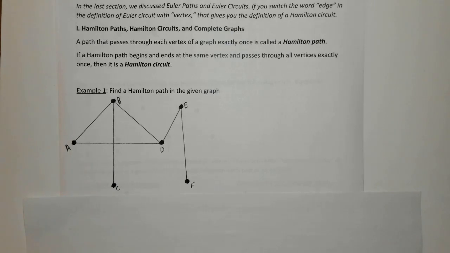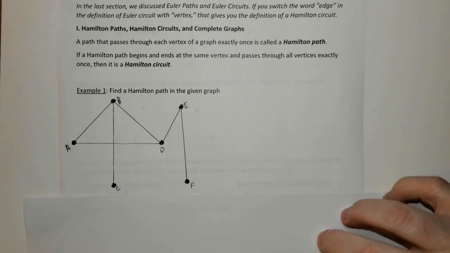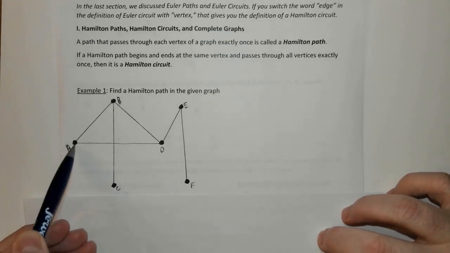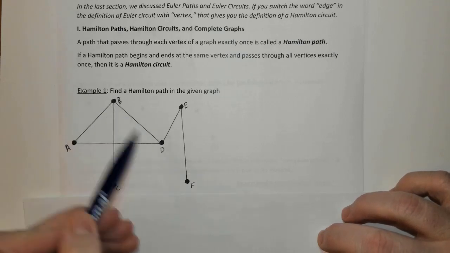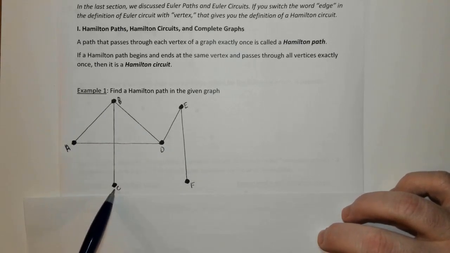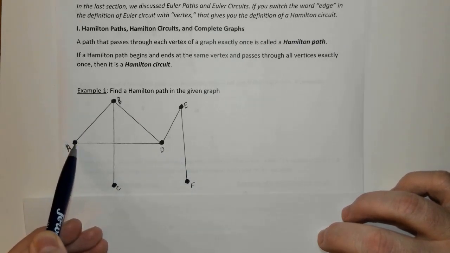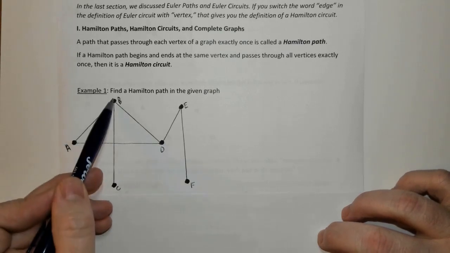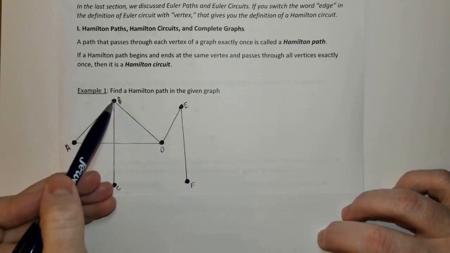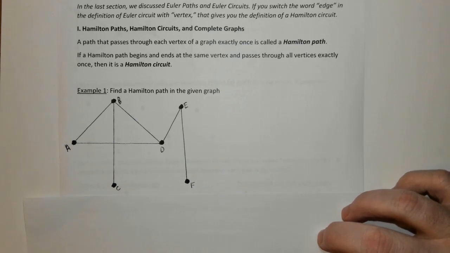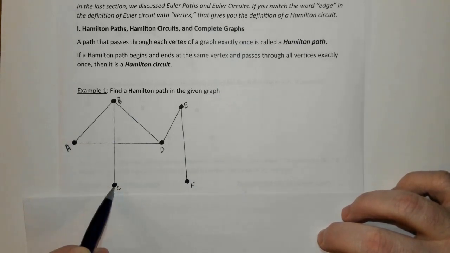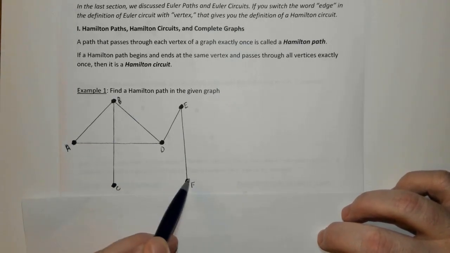So, like I said, we want to hit every single vertex. If I start at A, and I go to B and then D, well, at some point I have to try to get back to C. So then I guess if I start at A and I go to D and then B and then C, I can't get back to B to finish this out. So really, you can think about C and F as your endpoints.